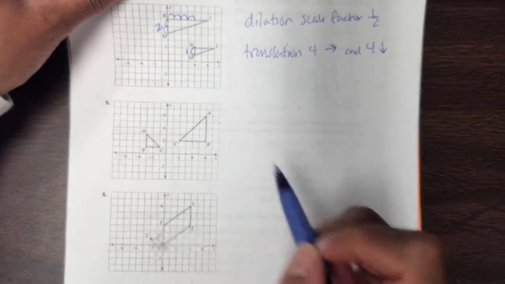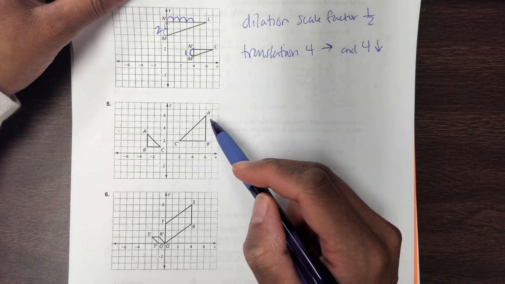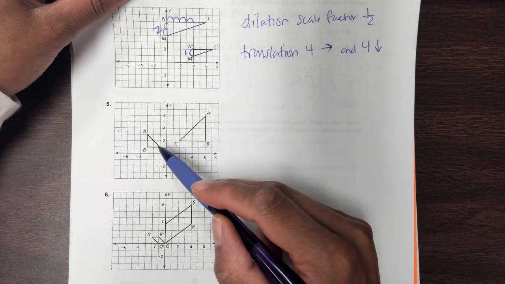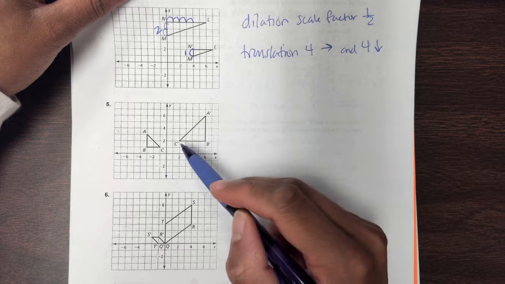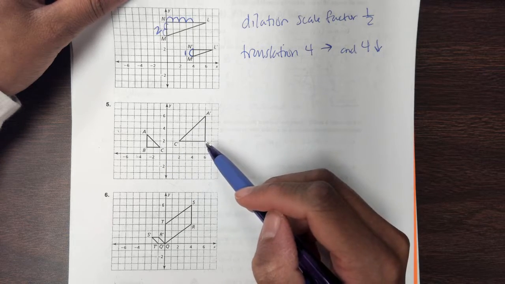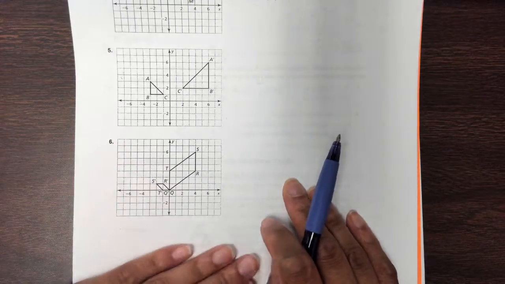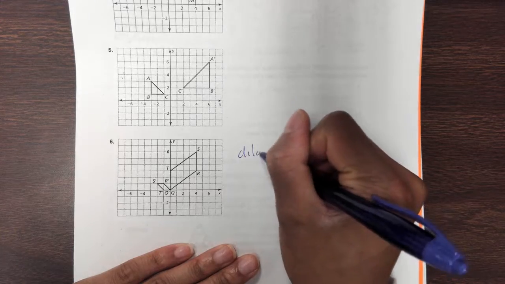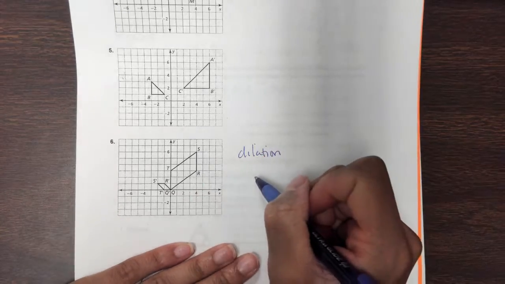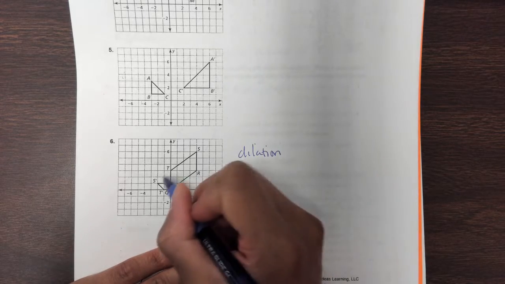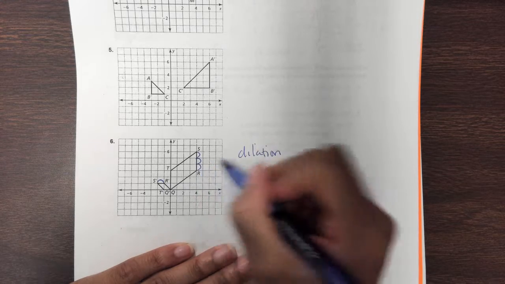Alrighty. Let's see if you can try number 5 on your own. You notice the obvious, that I did a dilation. But think, this is our pre-image, this is our new image based on the primes, and there is a reflection that happened. Maybe you can tell me the details of what happened here. And number 6, I obviously had a dilation. And you might think I had a reflection, but I did not. Think about where S and R are located.